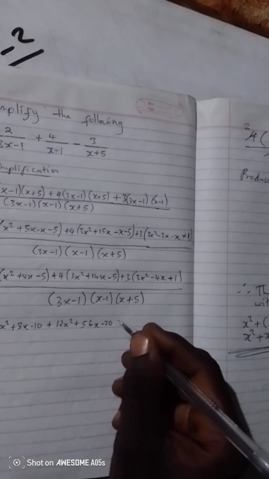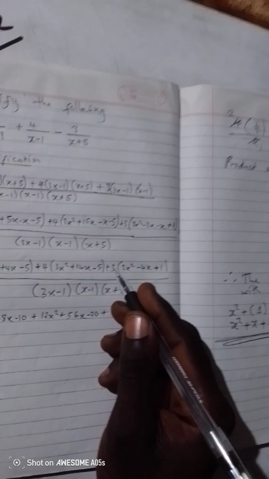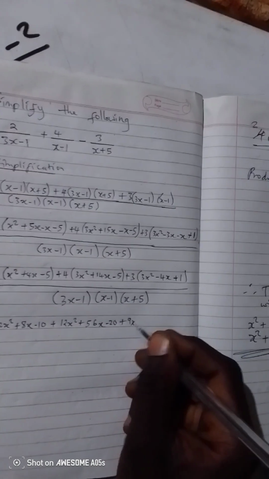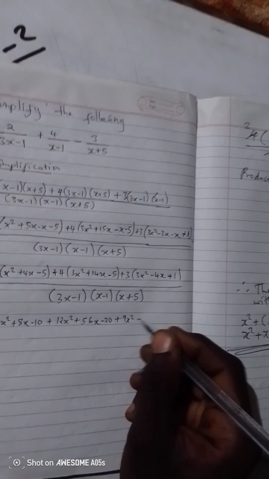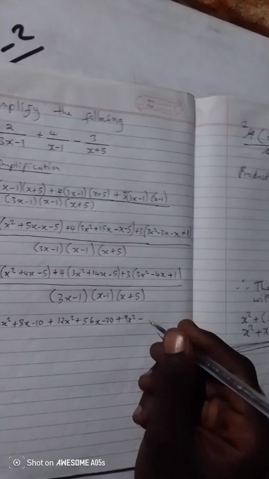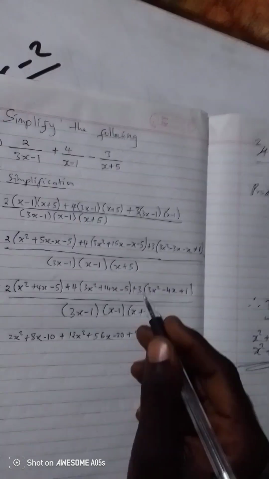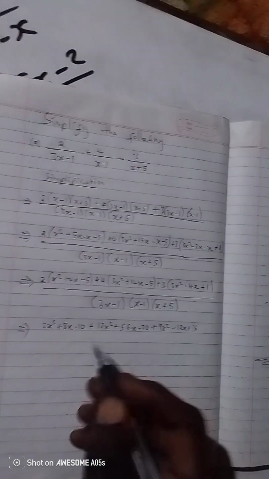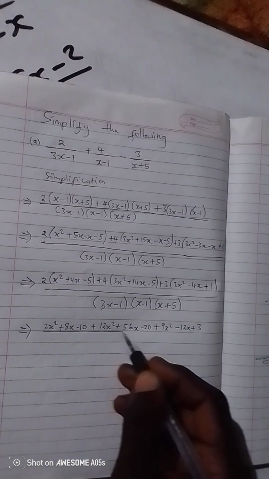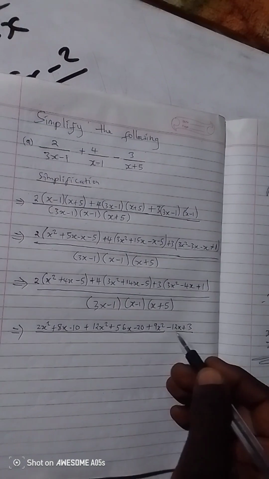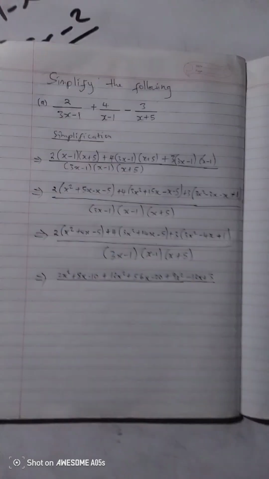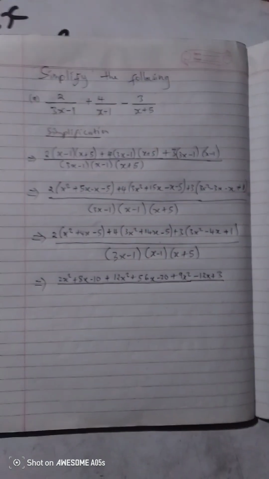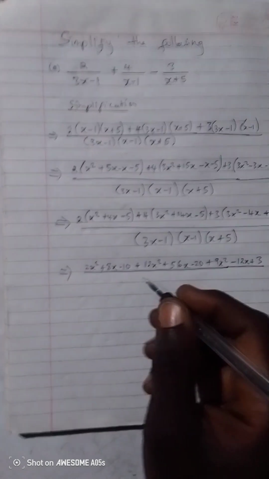We come to the next one. Then it's 3 times 3x squared, we're getting 9x squared. Then 3 times negative 4, we're getting negative 12x. Then 3 times 1, we are getting a 3. It's quite long, but with precision and accuracy, we are able to get there. Then we maintain the denominator.